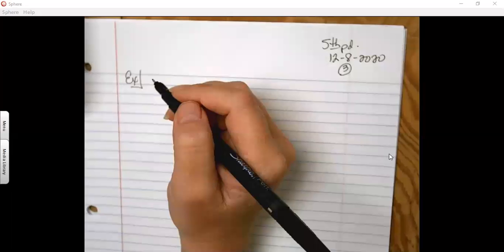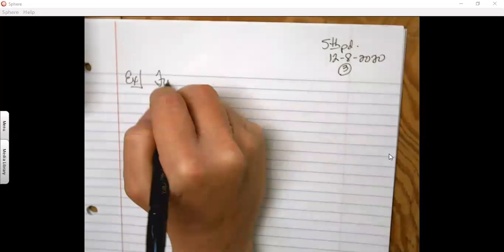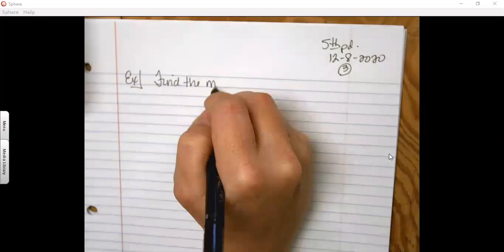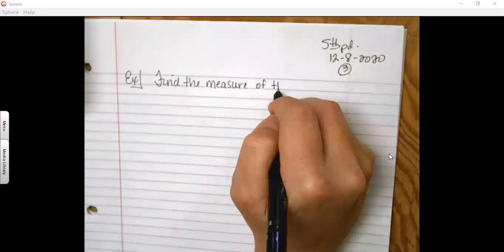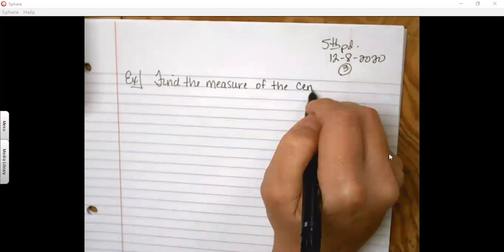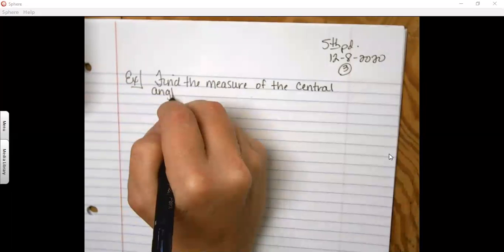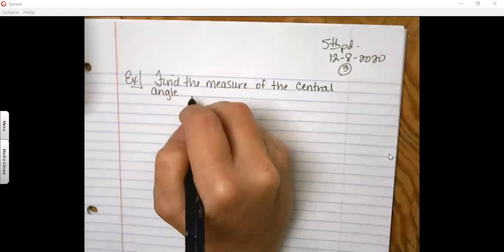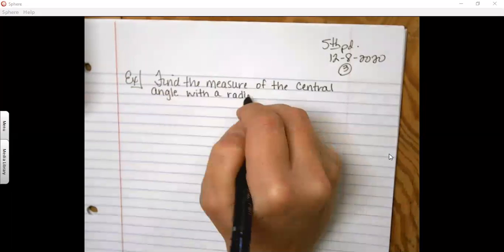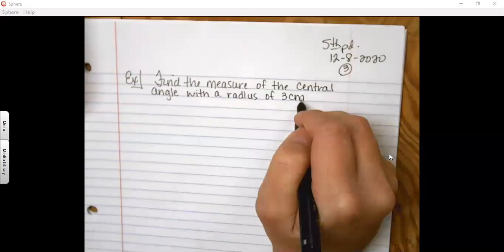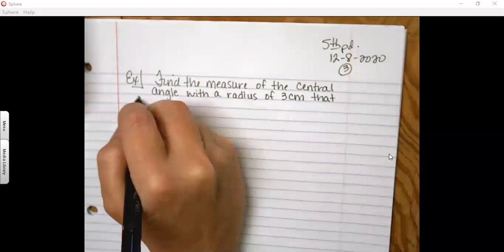Find the measure of the central angle with a radius of 3 centimeters that subtends an arc of 2 pi centimeters.